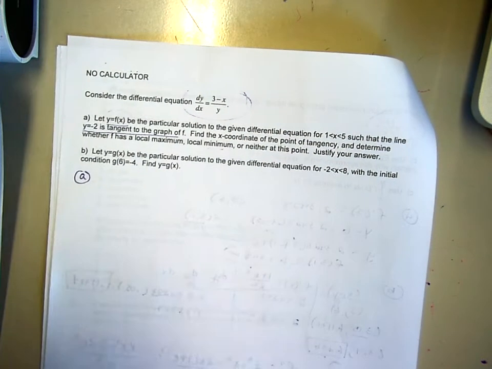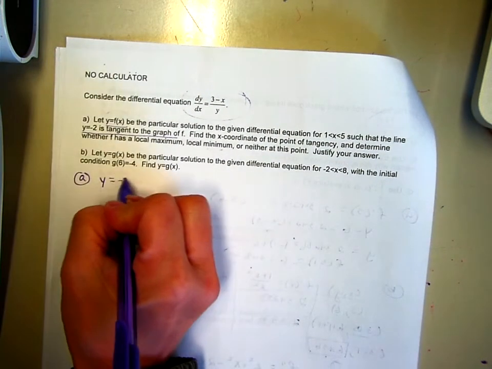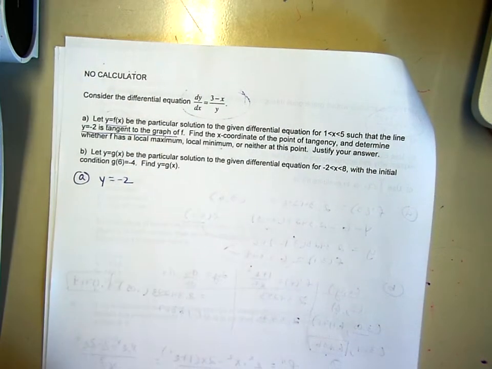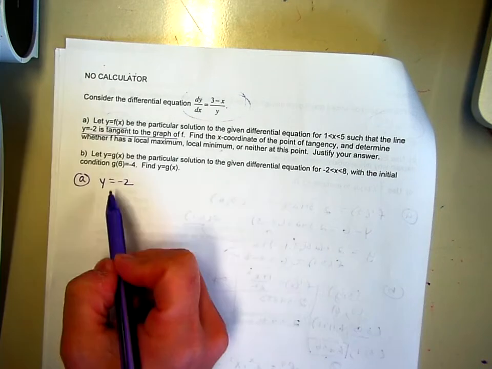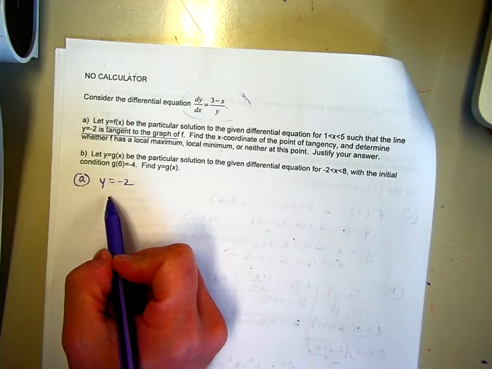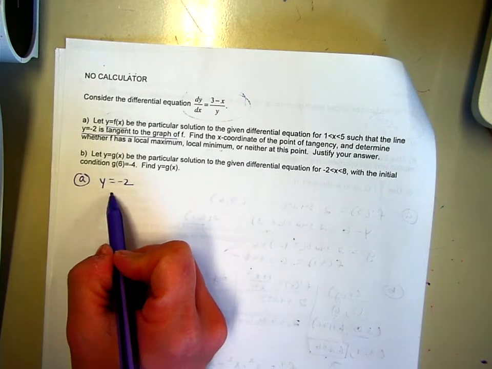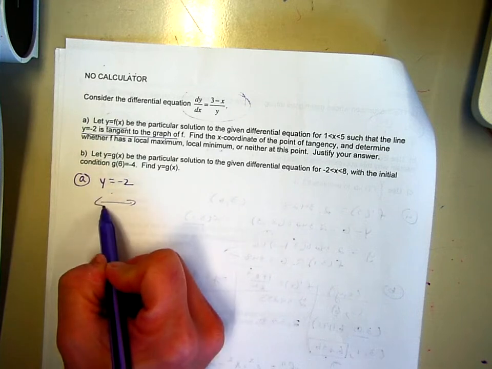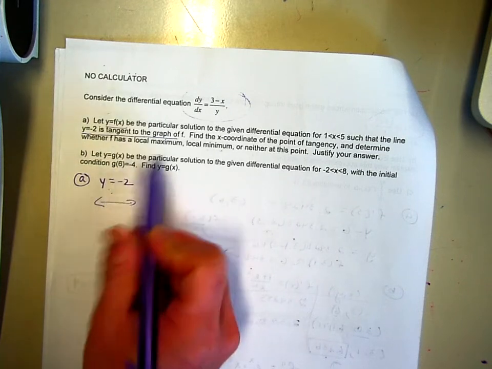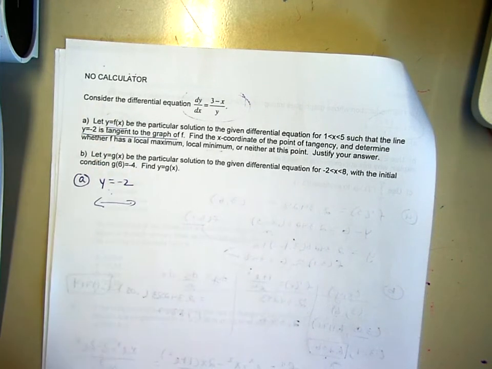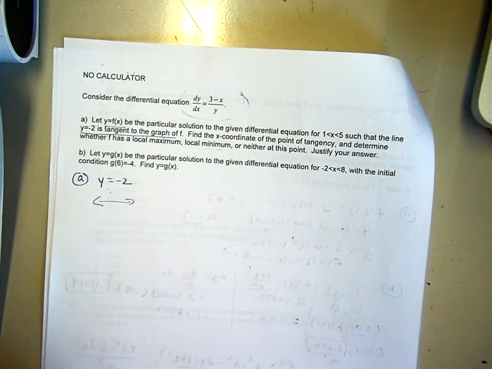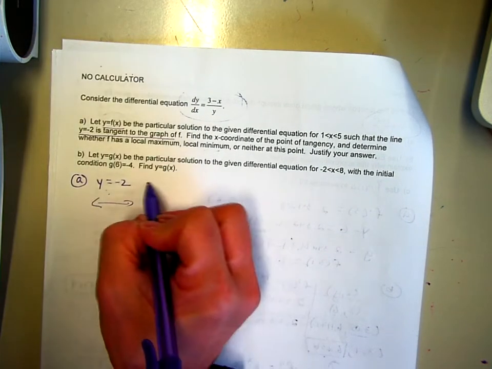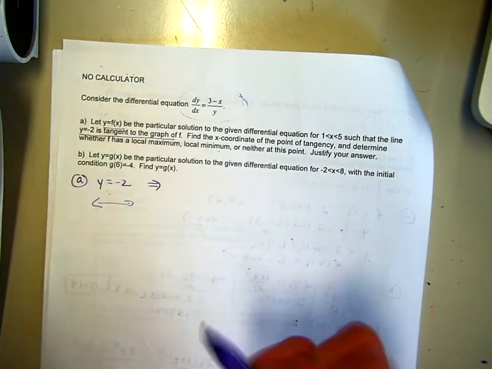If y equals negative 2 is tangent to the graph of the function, that implies that you have a horizontal tangent because y equals negative 2 is a horizontal line. They're telling you there's a horizontal line that's tangent to the graph, so they're really telling you that you have a horizontal tangent in this graph. So what does it mean if you have a horizontal tangent? It means that the slope is 0.